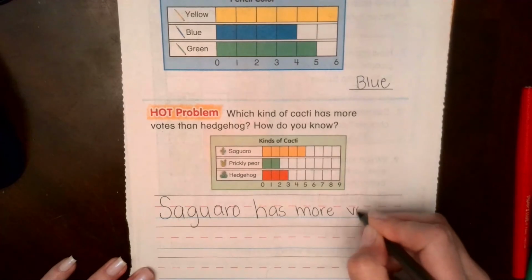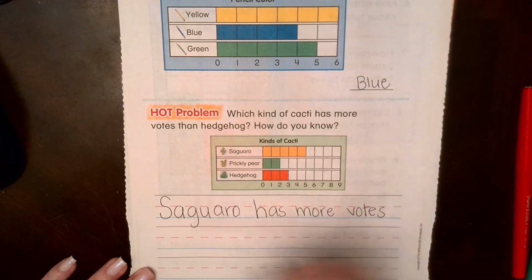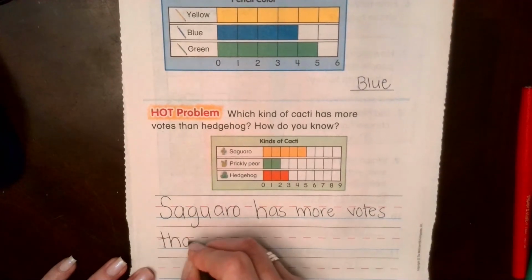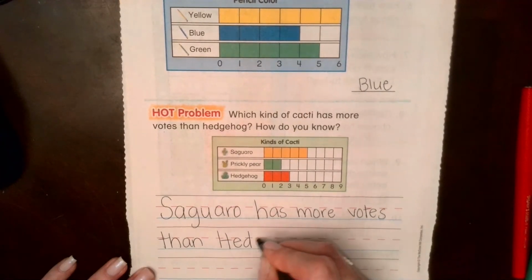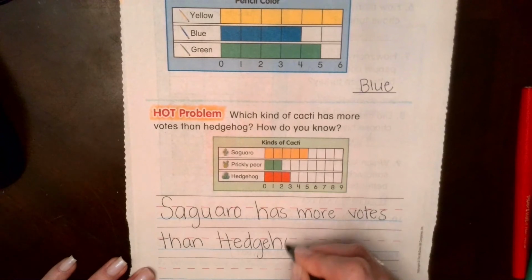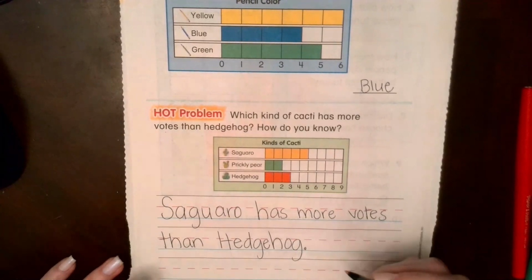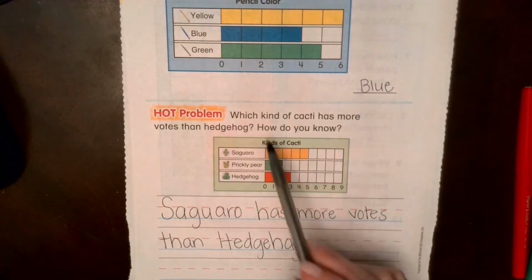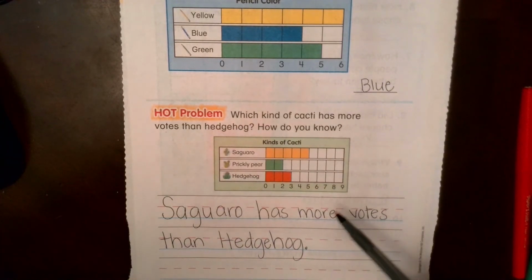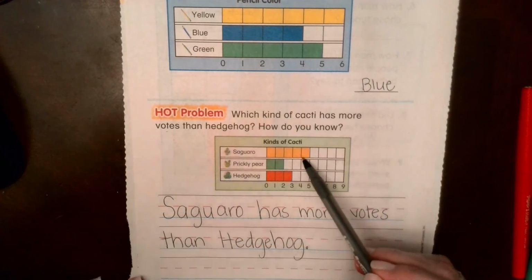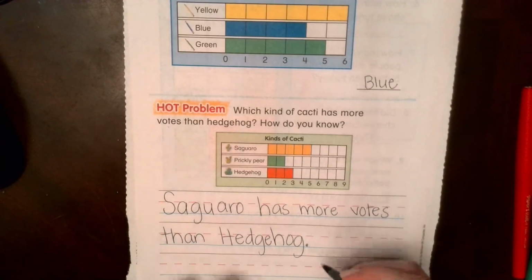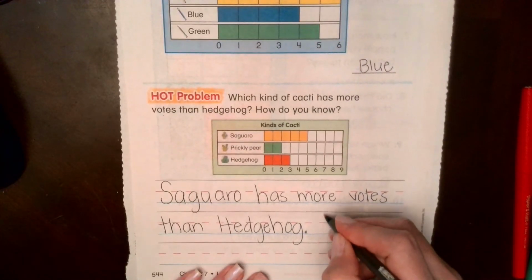And then it asks, how do you know? Well, we know because saguaro has more bars colored. It has 2 more bars than hedgehog.